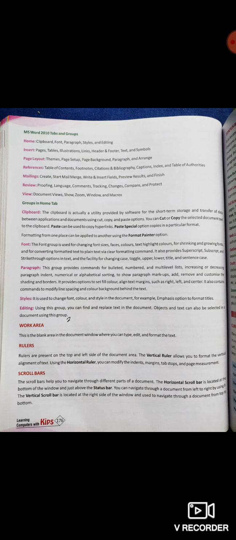Next is scroll bars. What is scroll bars? The scroll bars help us to navigate through different parts of our document. The horizontal scroll bar is located at the bottom of the window, just above the status bar, and we can navigate through a document from left to right by using it. The vertical scroll bar is located at the right side of the window and it is used to navigate through a document from top to bottom.